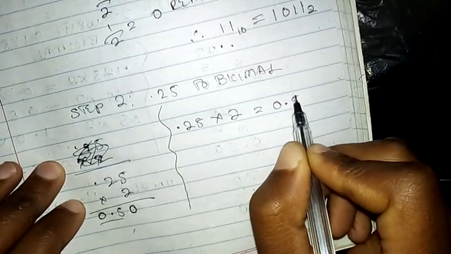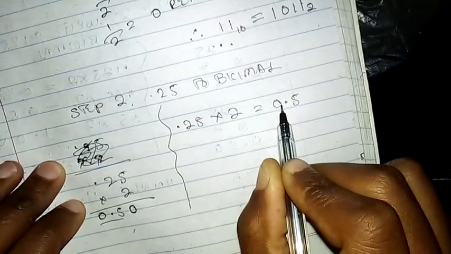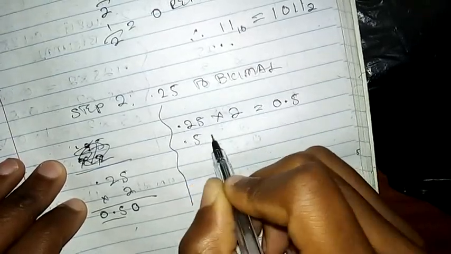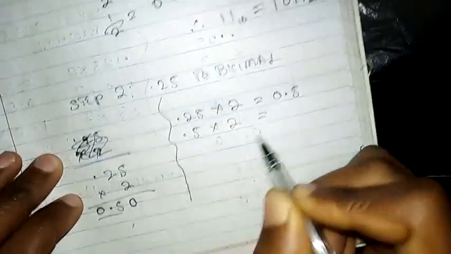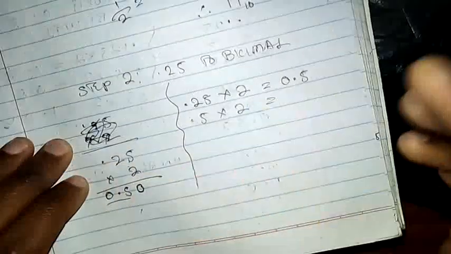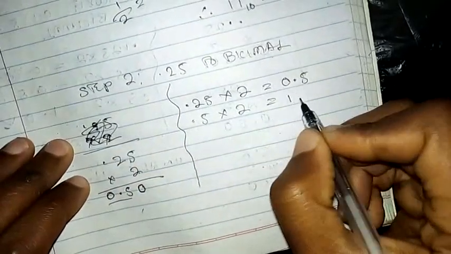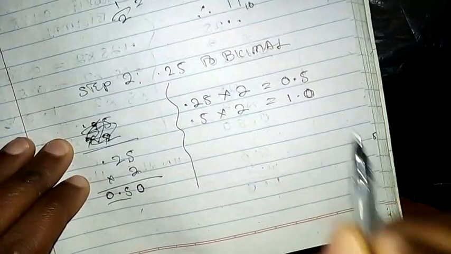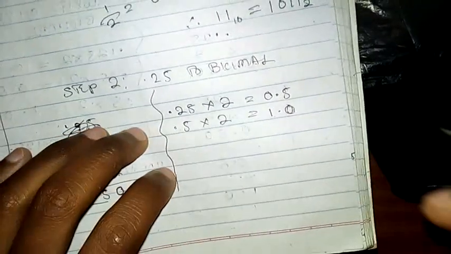So we take the number we obtained, 0.5, and multiply it by 2 as well. This is easy, it's going to be 1.0. Now since the fractional part here is 0, we end with our multiplication.